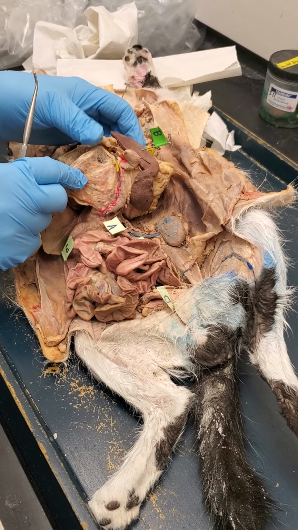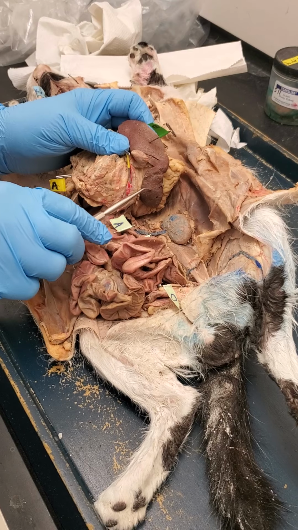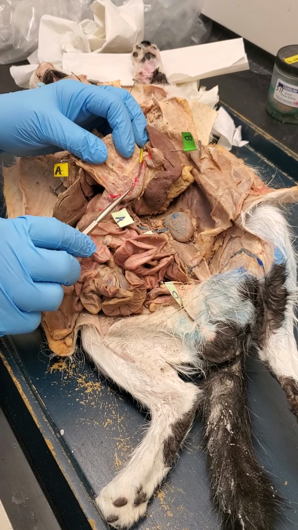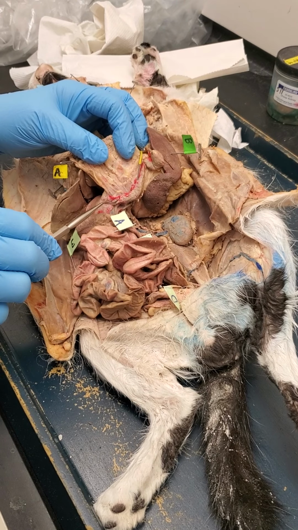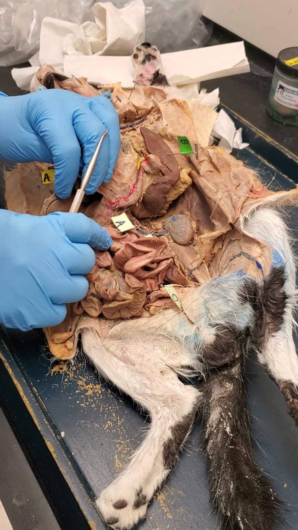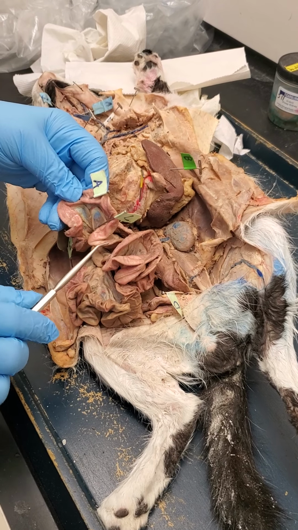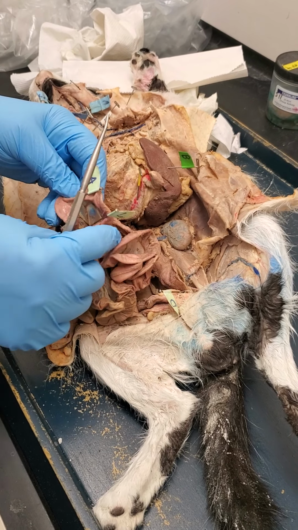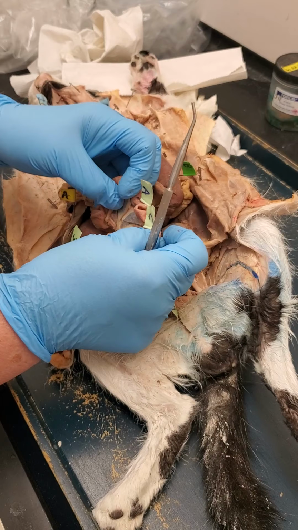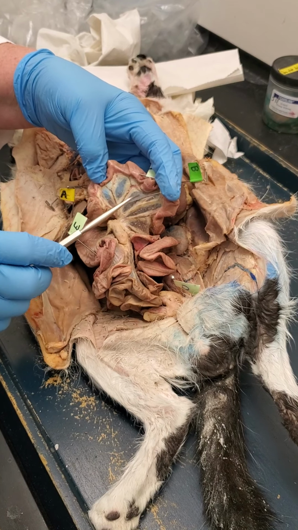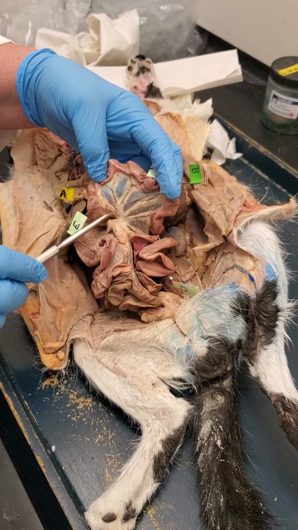Flip this back here. You see the spleen here. You see the pancreas here. Okay. You see just basically small intestine. Any of this would be small intestine. And there you can see the mesentery, with the corresponding blood vessels.